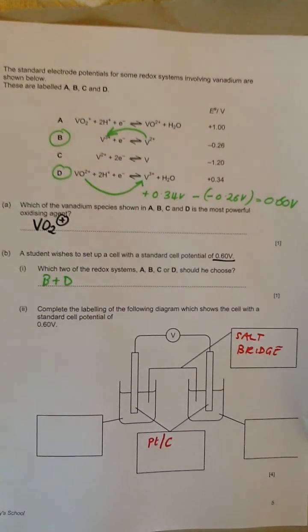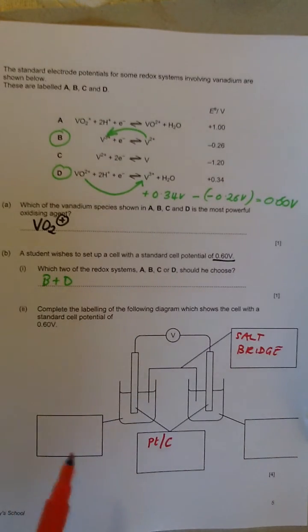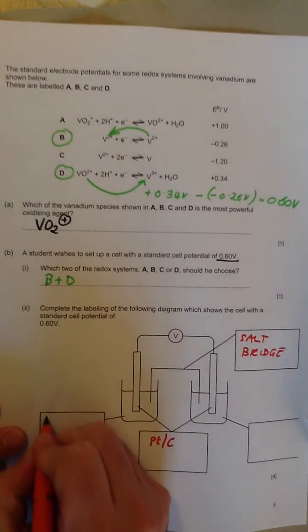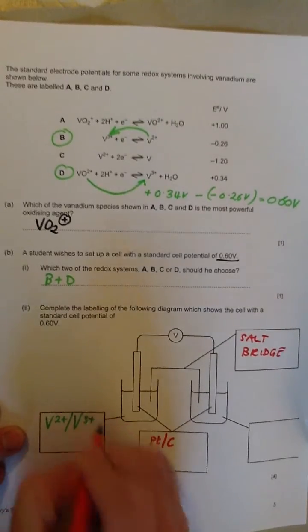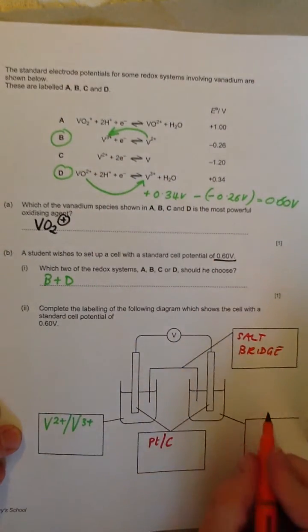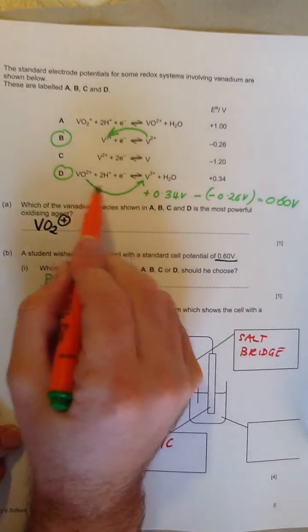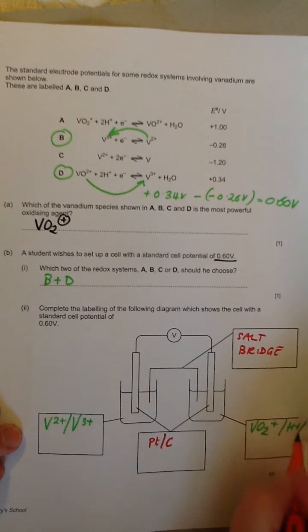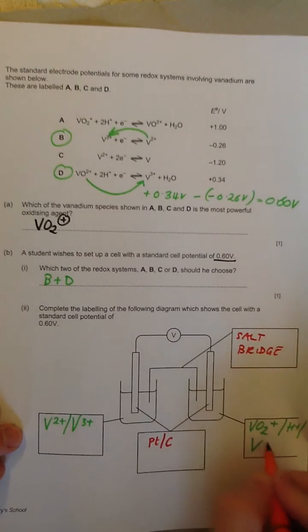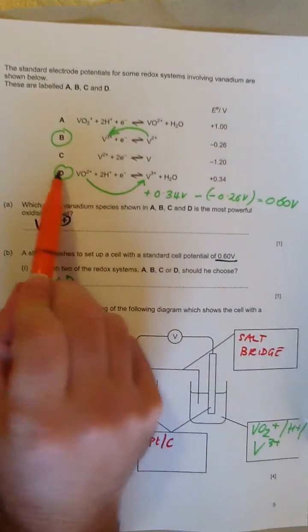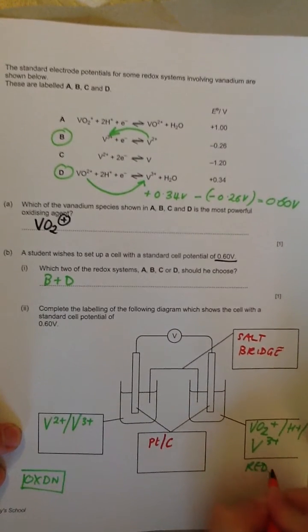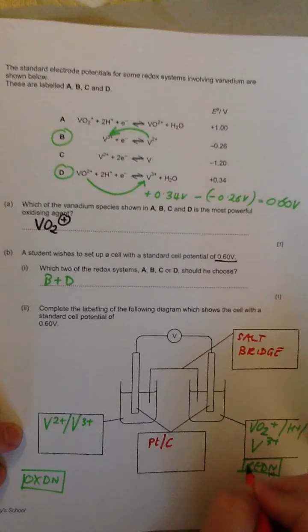Well, convention is the thing on the left hand side, that's where you put the thing that's being oxidized. So the thing that's being oxidized is the V2+/V3+ system, it's that one. And the thing that's being reduced is the thing that's gaining electrons, which is the VO2+, H+ / V3+. So that system there is being reduced, that system is being oxidized. So on the left you write the oxidation, and on the right you write the reduction. So reduction's on the right.